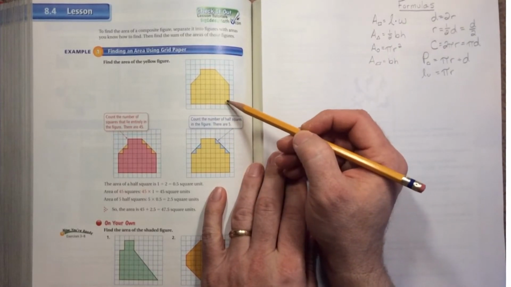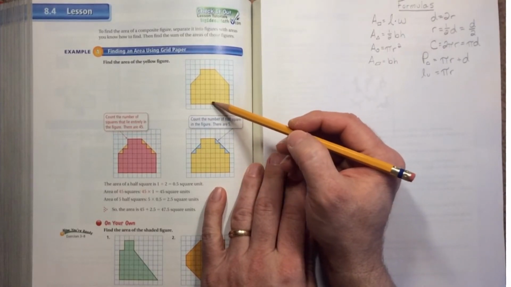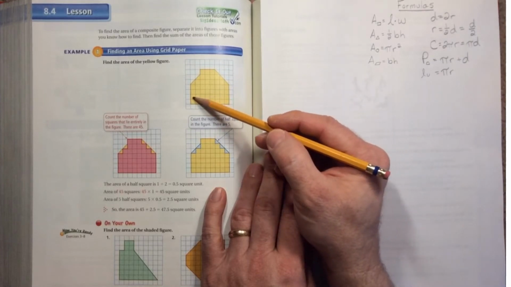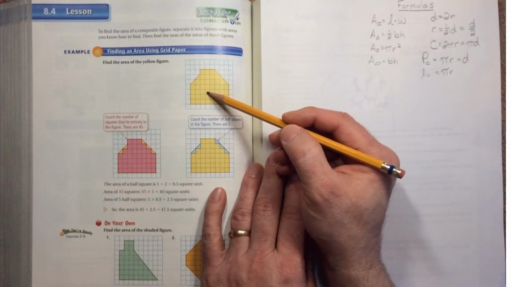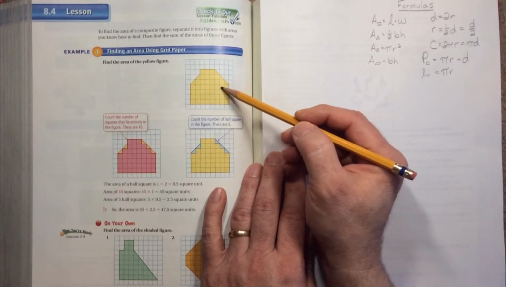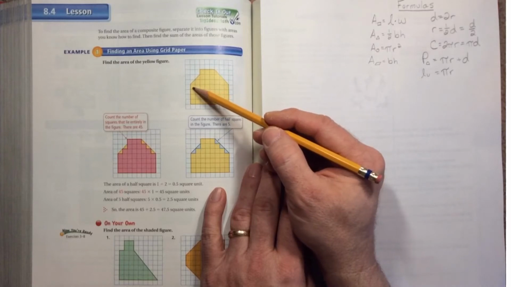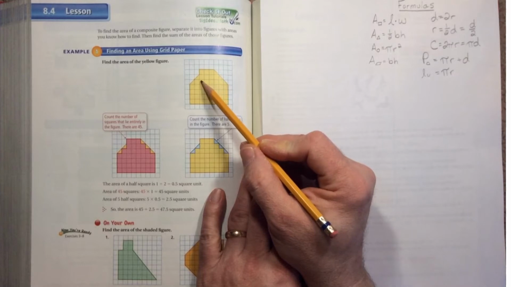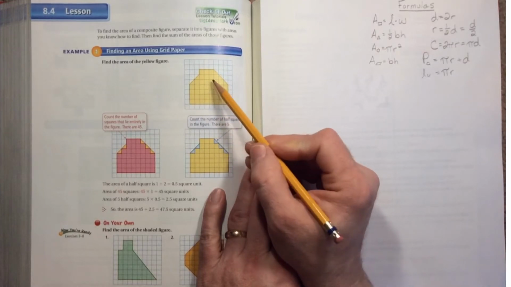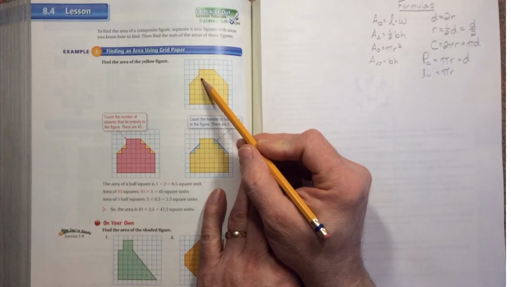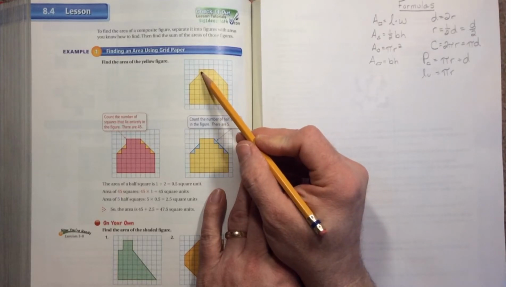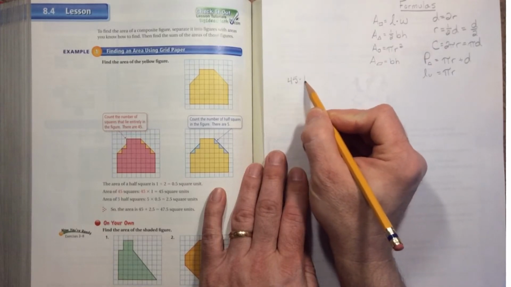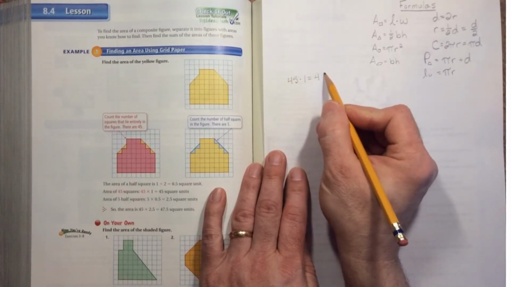What you do is you count up how many full squares there are. So there's 1, 2, 3, 4, 5, 6, 7, 8, 9, 10, 11, 12, 13, 14, 15, 16, 17, 18, 19, 20, 21, 22, 23, 24, 25, 26, 27, 28, 29, 30, 31, 32. Don't count this one. 33, 34, 35, 36, 37, 38. Don't count that one. 39, 40, 41, 42, 43, 44, 45. So there were 45 full squares. So those are each times 1, which is 45, of course.